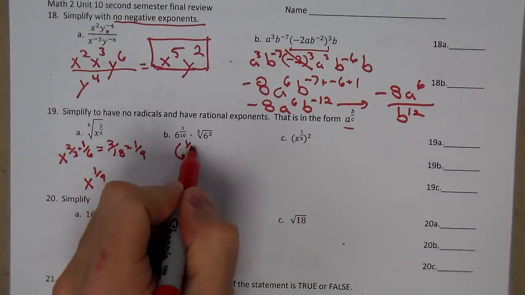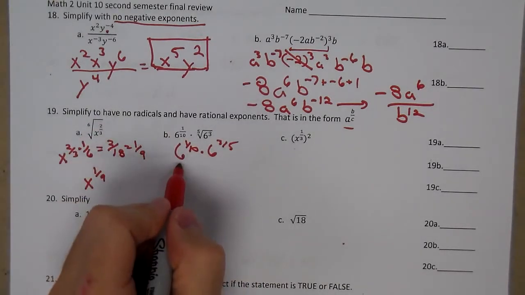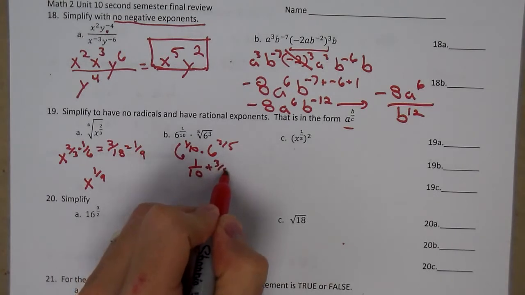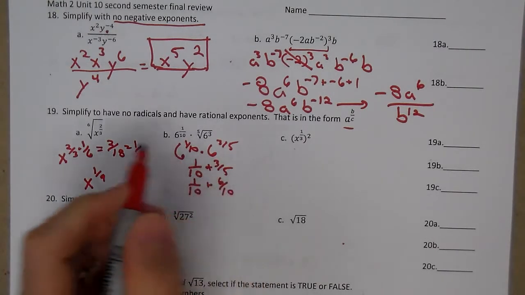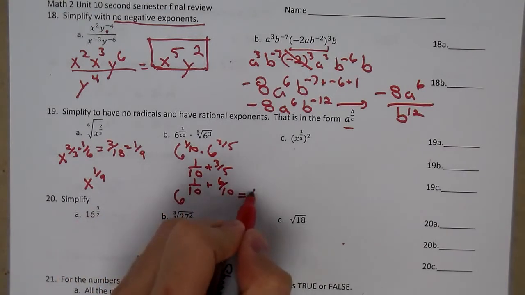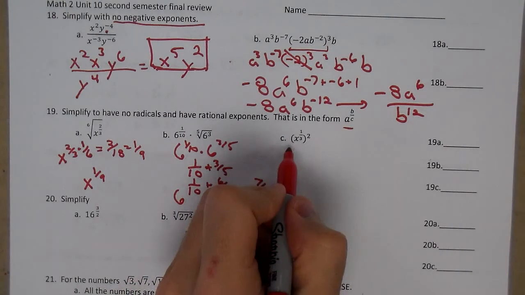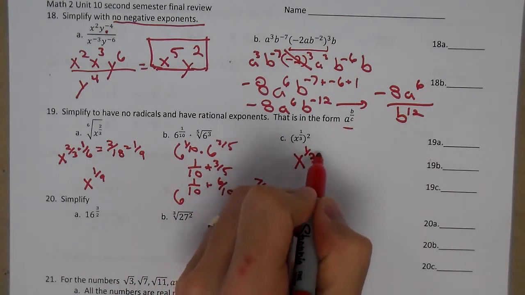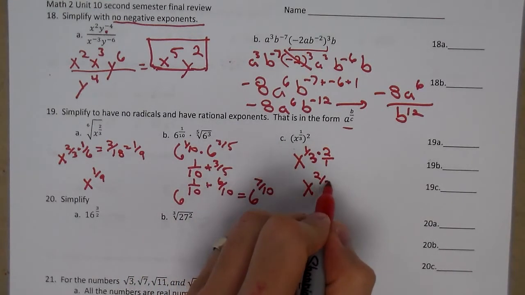6 to the 1/10 times 6 to the 3/5. Since they're separate exponents, I'm going to add 1/10 plus 3/5, which I can make 1/10 plus 6/10, and this becomes 6 to the 7/10. For c, I'm going to multiply because it's an exponent to an exponent, so it's 1/3 times 2, or 2 over 1. That becomes x to the 2/3.